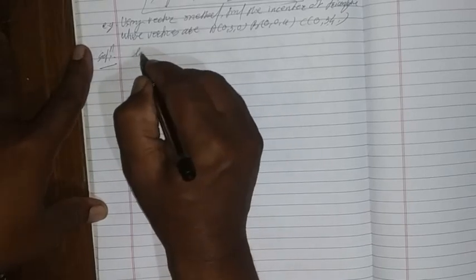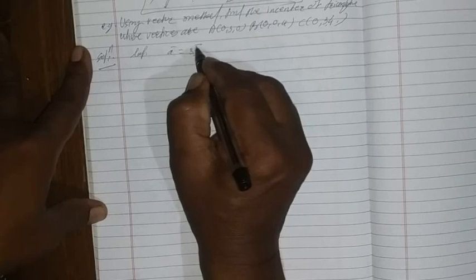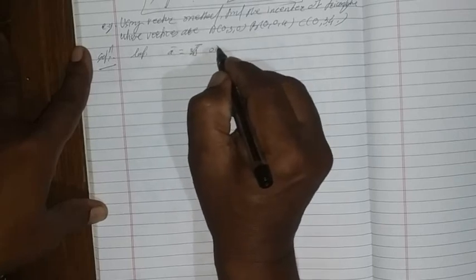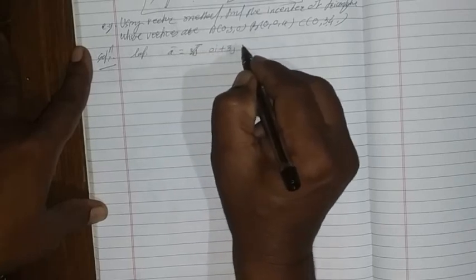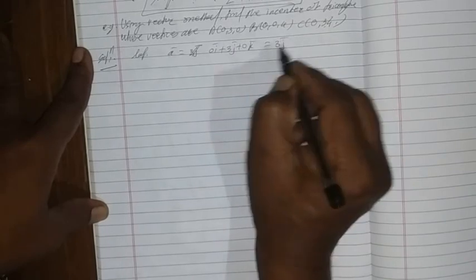लेट गिवन वेक्टर A, 3j. त्यांचा वेक्टर असं जर असेल 0i plus 3j plus 0k is 3j only.